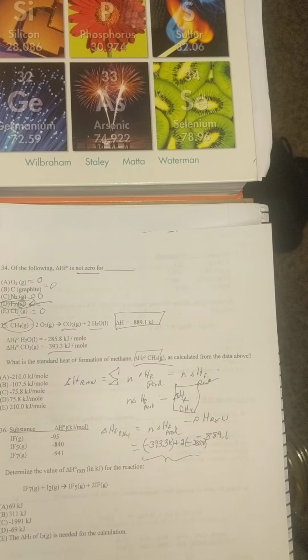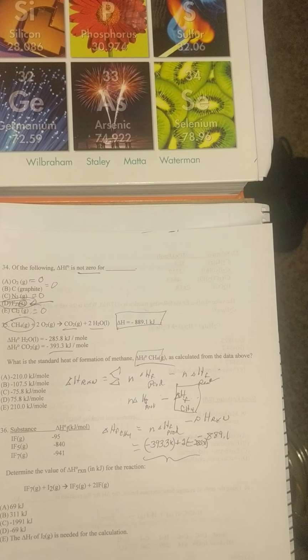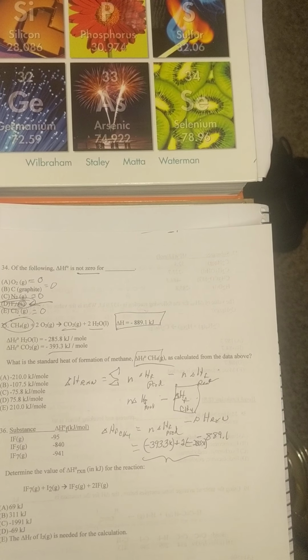Total all this up, running into my next problem. Negative 393.3 times 2 times 285.8, and it's got to be negative.